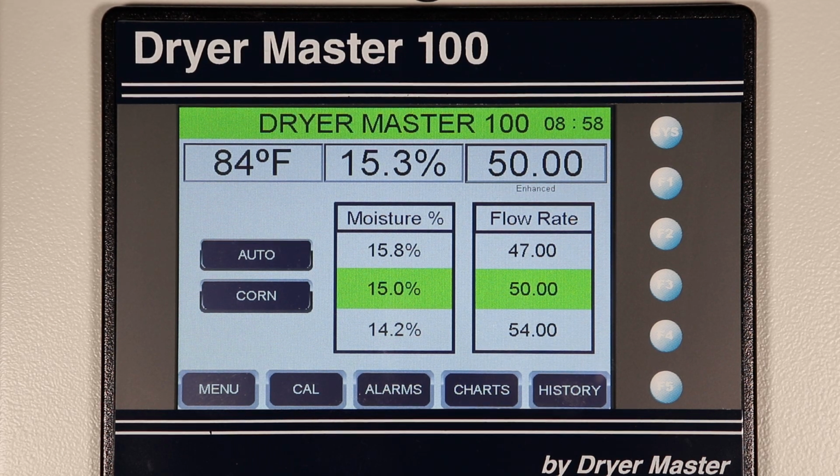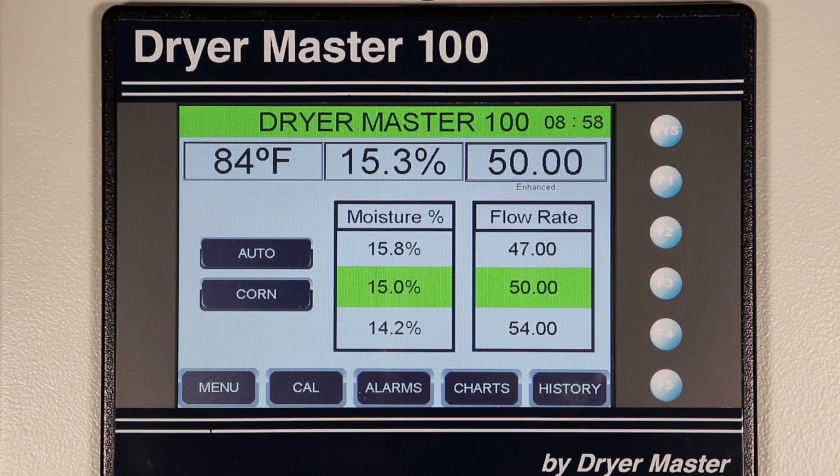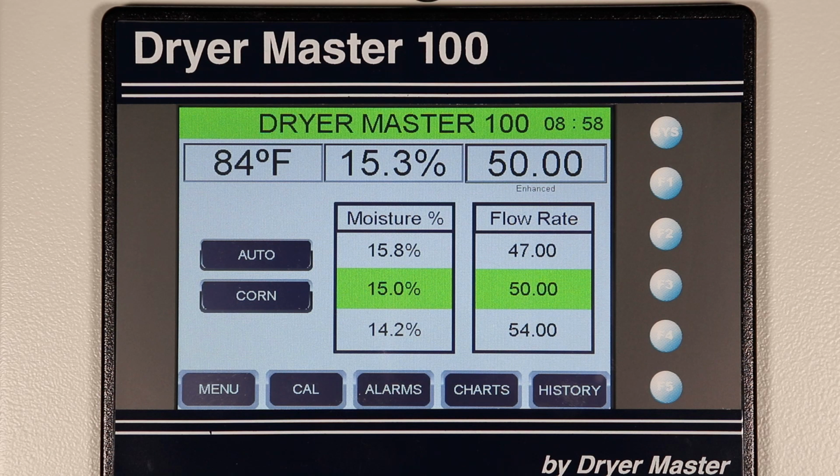two key topics. One is moisture calibration, so how to calibrate the moisture sensor. The other one is state logic control, what it is and how it works with the DM100. You can find those videos on our website at dryermaster.com. Click on the support tab and look for the videos line and click on that and the videos will be on that page.